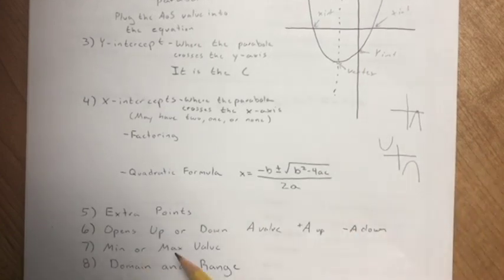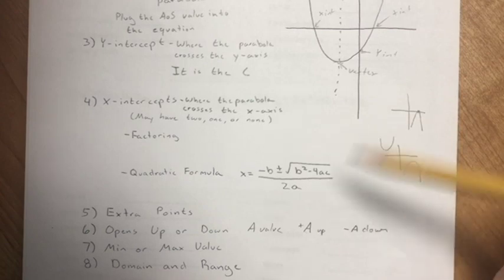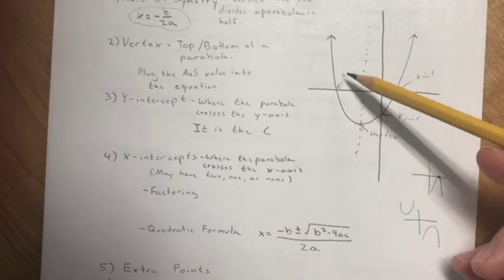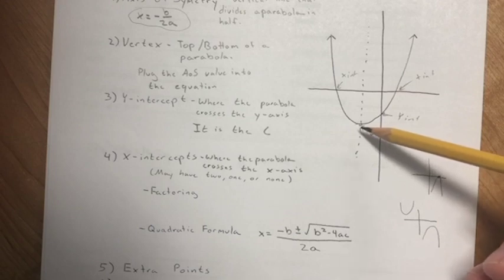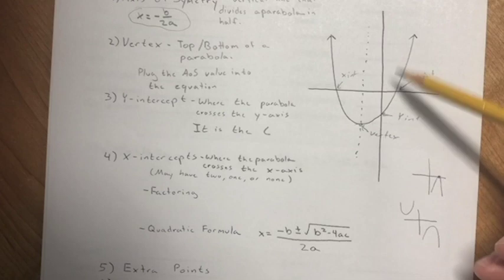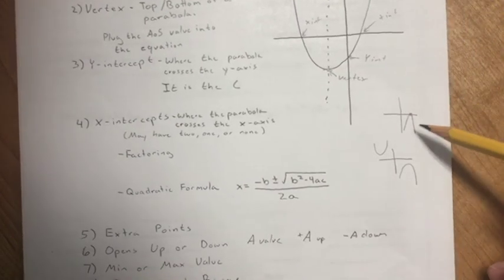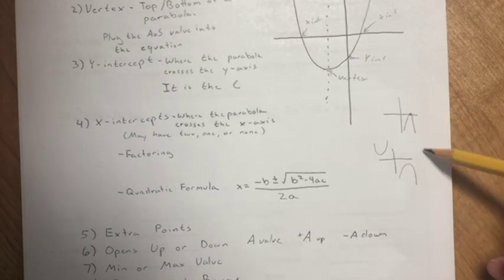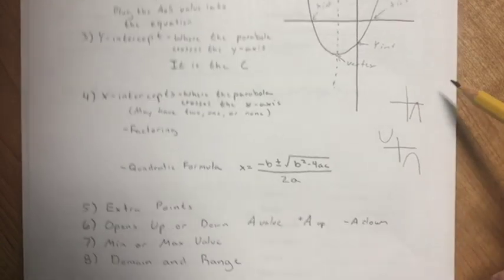Then lastly, the last 2 things are, first off, the minimum and maximum value. That's pretty easy. Basically, it's where the vertex is. So in this particular one, it has a minimum value of this point, but there is no maximum because it continues to go all the way to infinity. While at the same time, if we look at this one, it has a maximum value, but it has no minimum value because it would continue on to infinity.